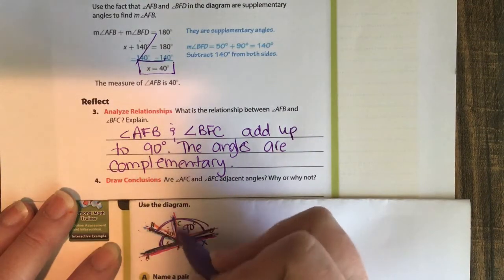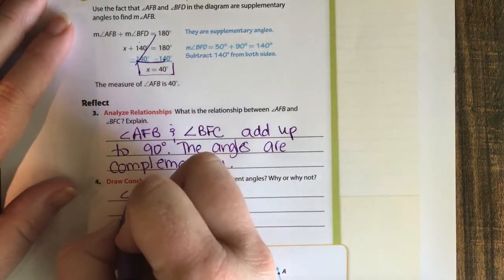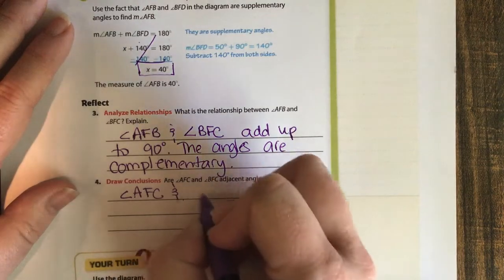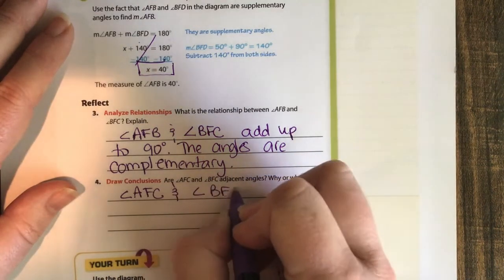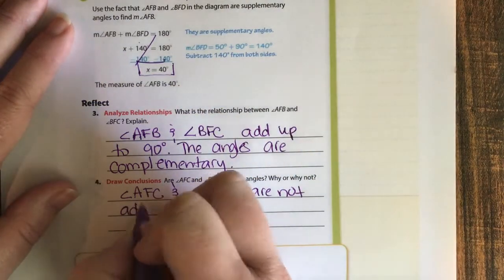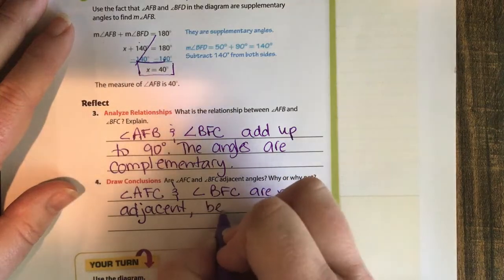So right now, AFC is overlapping BFC. So they are not adjacent. Because they overlap.